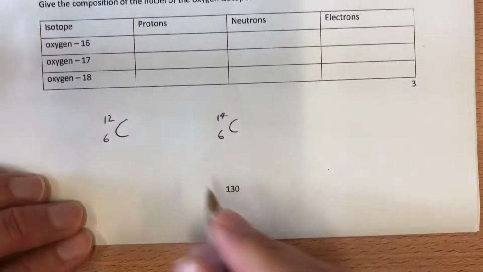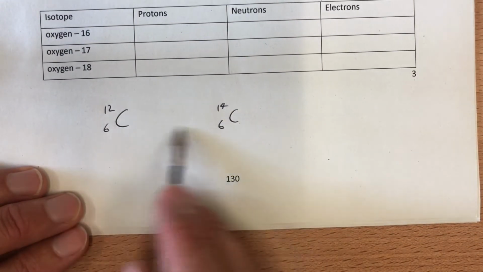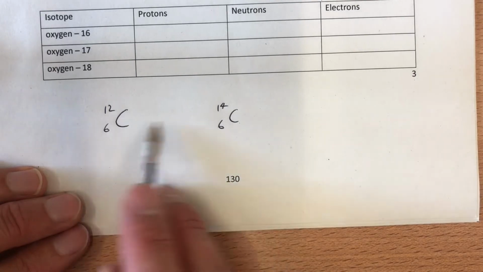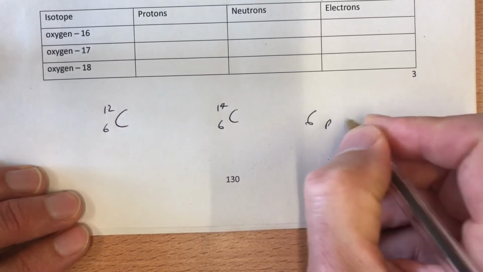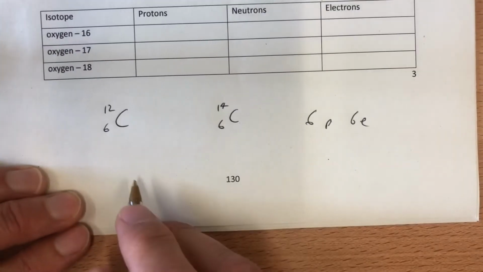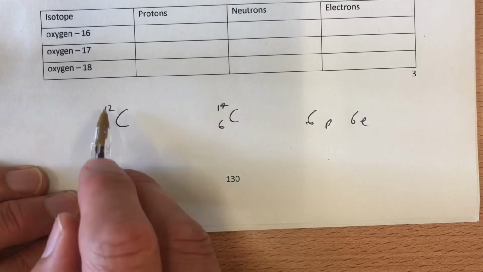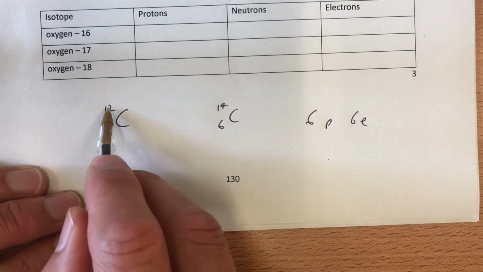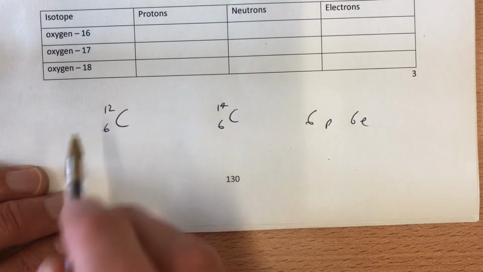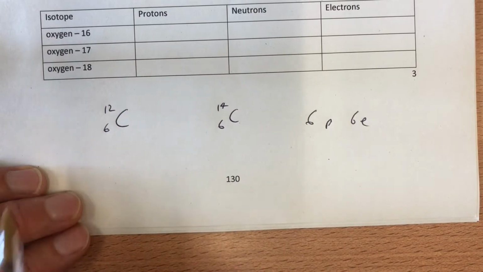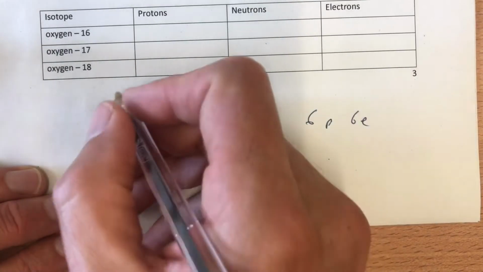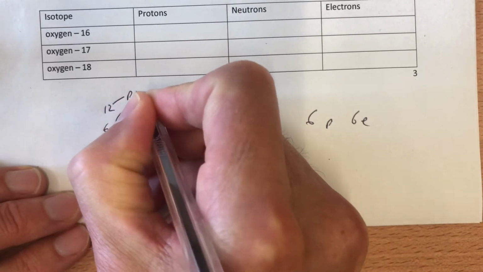Okay, if we look at carbon 12 and carbon 14, they've both got atomic numbers of 6, because of course they're the same element. That means they've got 6 protons and 6 electrons. The mass number we get from taking the atomic number from the mass number, and this works because electrons are virtually weightless, virtually without mass. So this top number here is the total number of protons and neutrons.